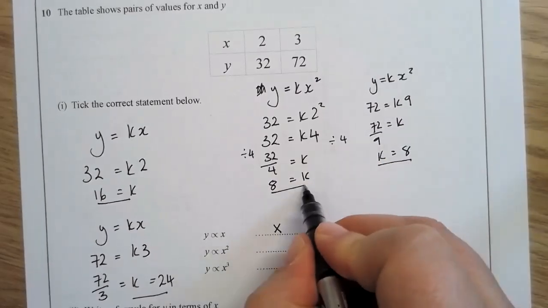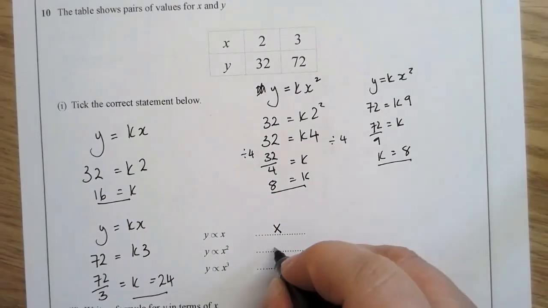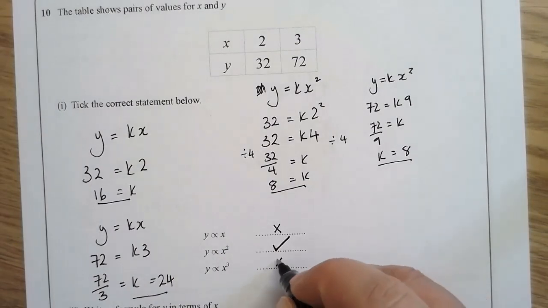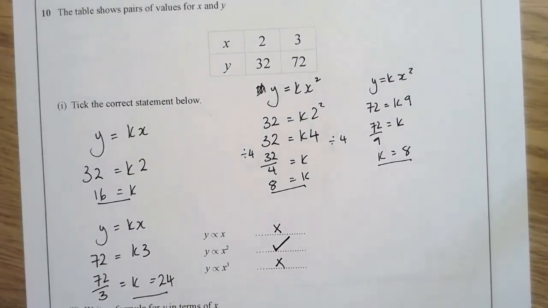Aha, we have found a relationship. Both of those K's are the same, so therefore this is the one. Because the relationship is correct here, it is not going to be correct here, so we're going to leave that one as it is. So we've just got one tick. In the answer, you do only need to put that one tick in place. You don't need to put the crosses, but I wanted to show you why we put the crosses.